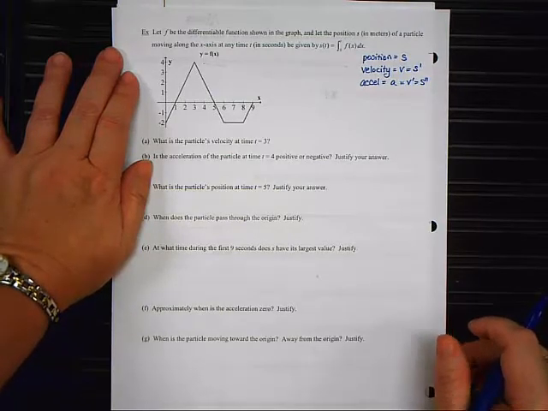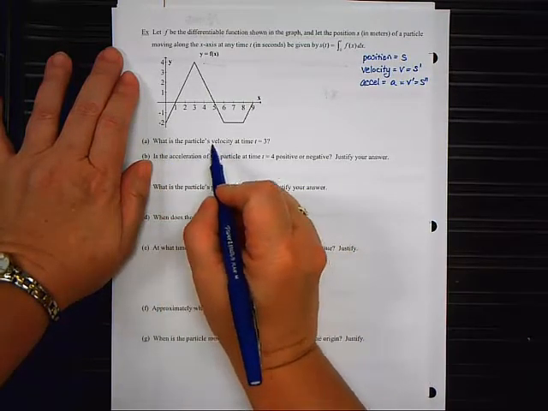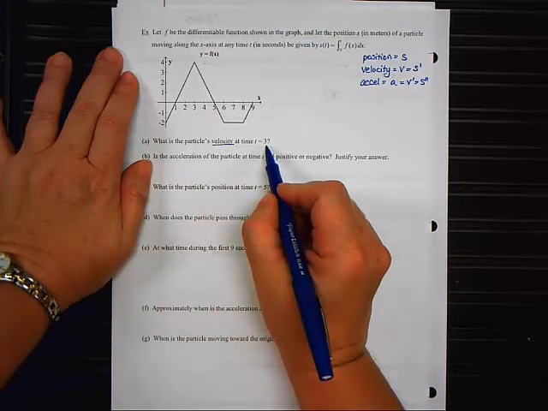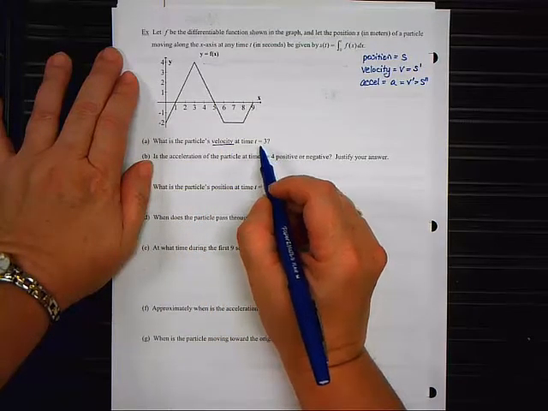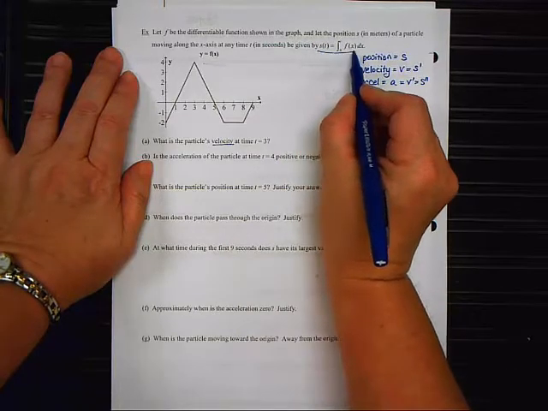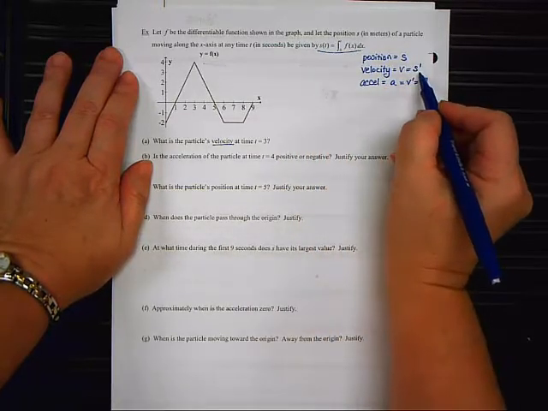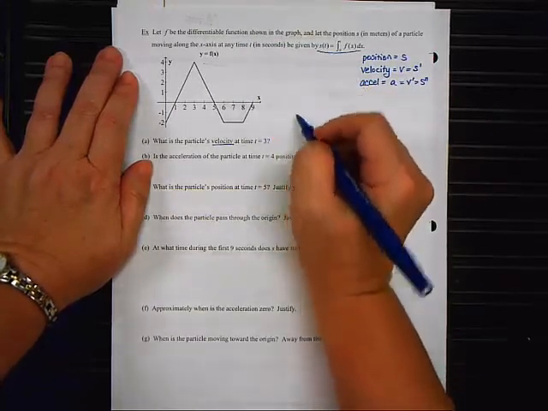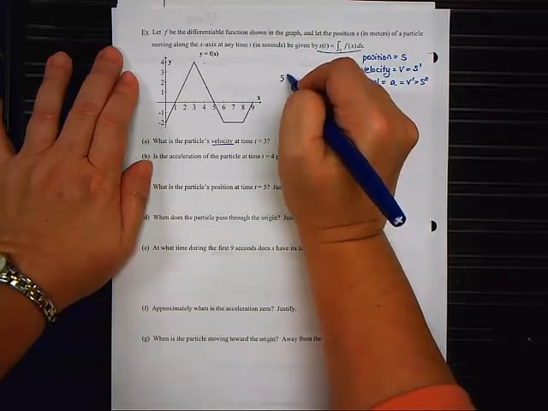Okay. Now, the first question says, what is the particle's velocity at time 3? They gave me the position function right here. To find the velocity function, I'm supposed to take the derivative of this. So over here in the margin, so I have a little room, I'm going to recopy the function.